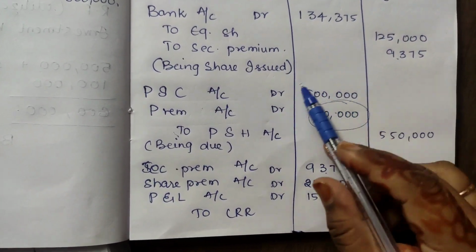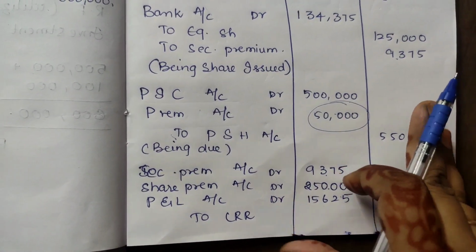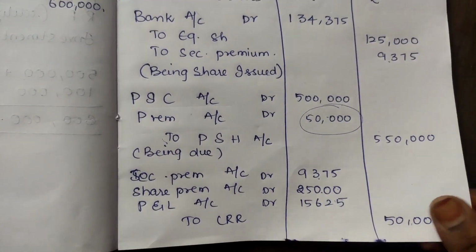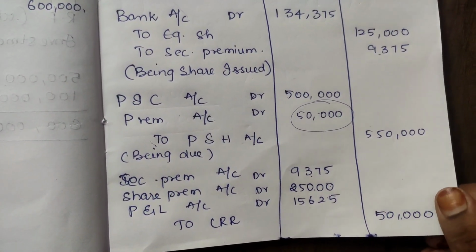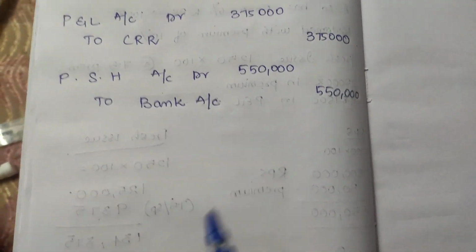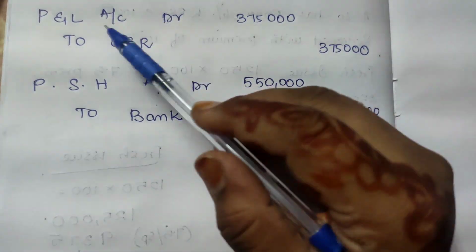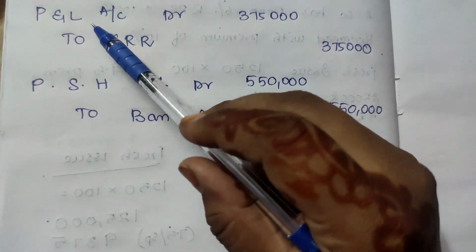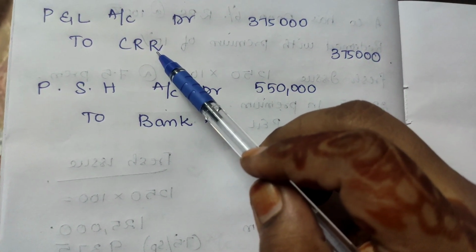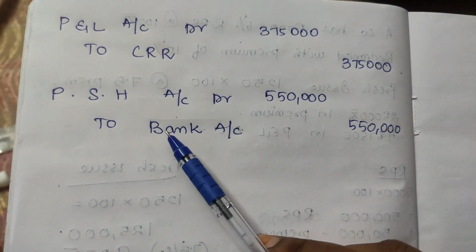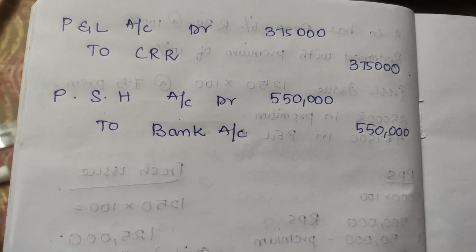Now we have to adjust for the 5 lakh. From 5 lakh we need to adjust. We already have a fresh issue of 1,25,000. So 5 lakh minus 1,25,000. The rest, how much share is there? 3,75,000. So 3,75,000 we are going to take from the profit and loss account. We are going to transfer it from profit and loss account to capital redemption reserve. From there we are going to pay it to the shareholder: preference shareholder account debit to bank account.